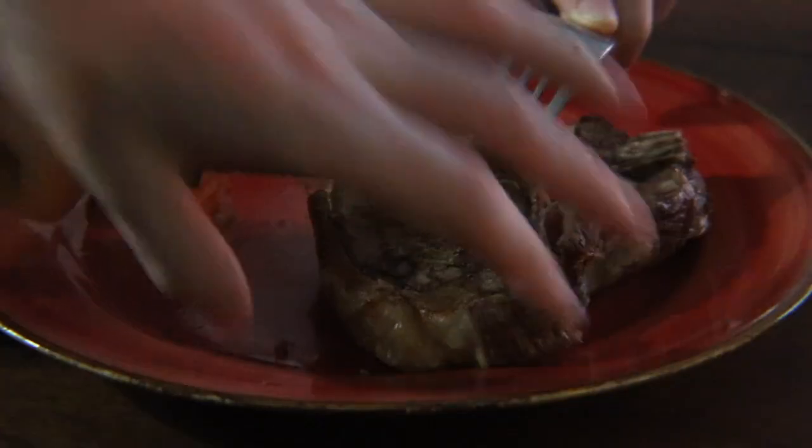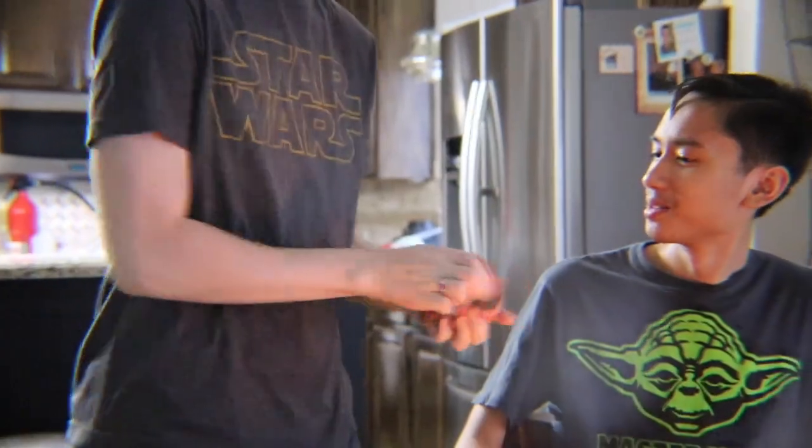Cool. And as you can see here, only the texture of this steak was changed by this sandpaper. And since no new substance was made, this is a physical reaction.